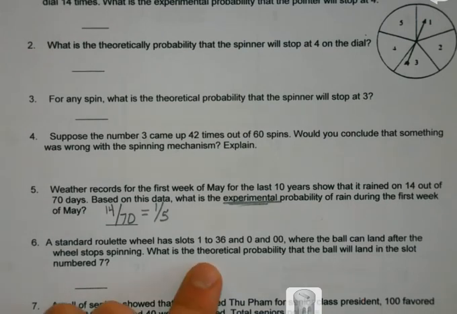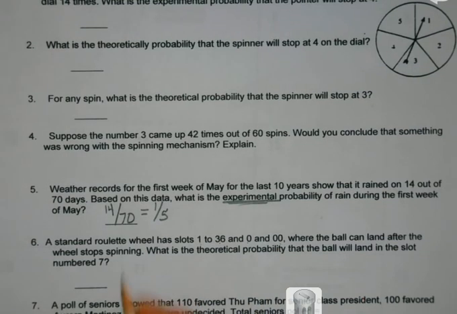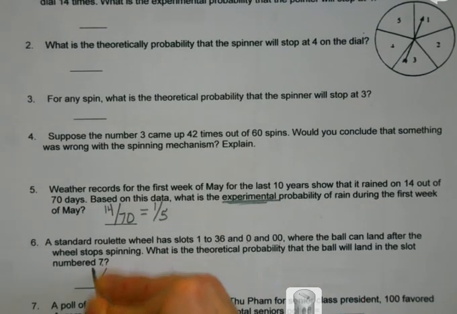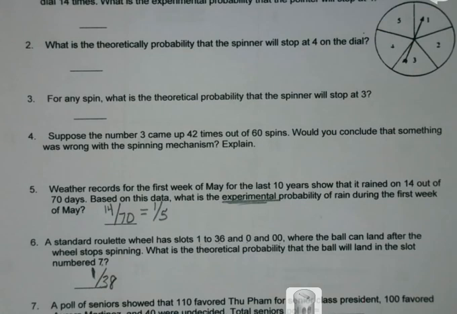So theoretically, here on 6, if there's slots 1 through 36, that'd be 36 spots, and that'd be 37, and that'd be 38 total possibilities. If there's 38 total possibilities, there's only 1 spot on the wheel that's numbered 7. So theoretically or mathematically, my chances would be 1 out of 38. But if you found out later that there was like a magnet near number 3 and it draws the ball that way this many times, that would change things a little bit.